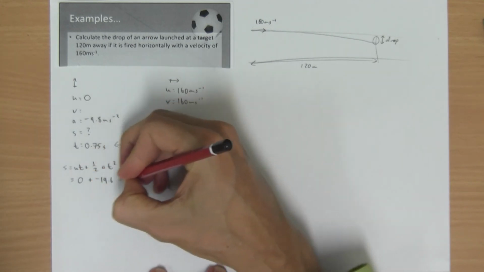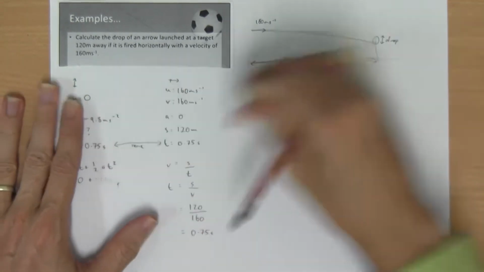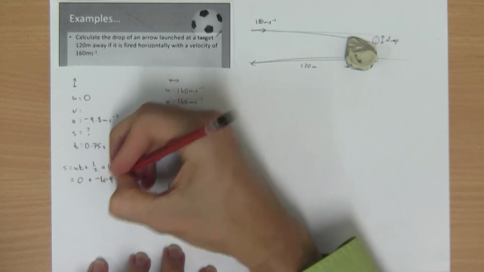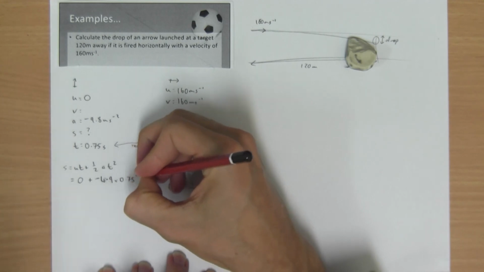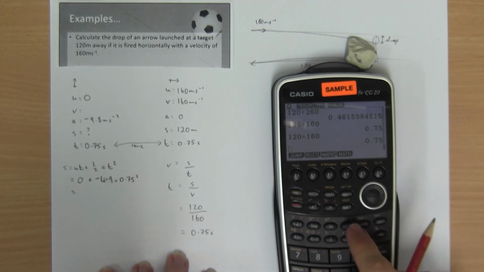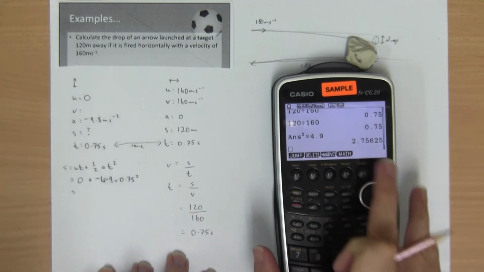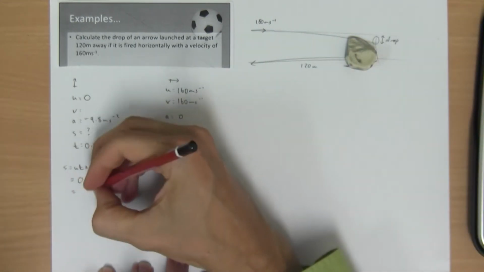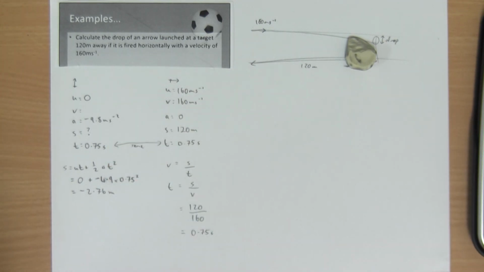Negative 4.9, half of 9.8, times 0.75 squared. That number squared times 4.9, negative 2.76 metres. That arrow will drop over 120 metres by 2.76 metres.